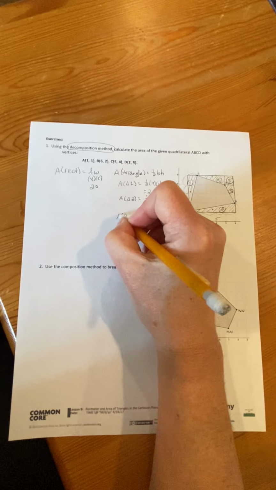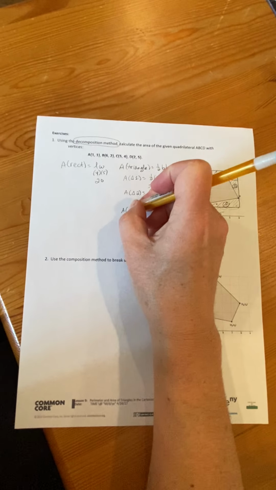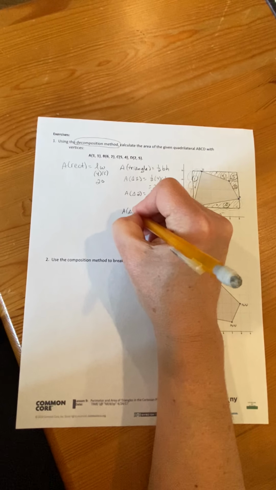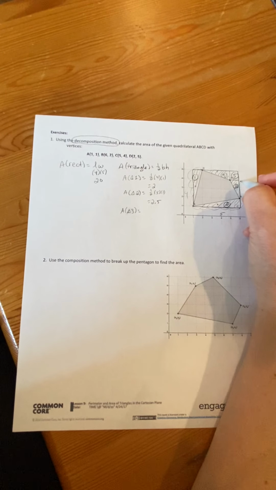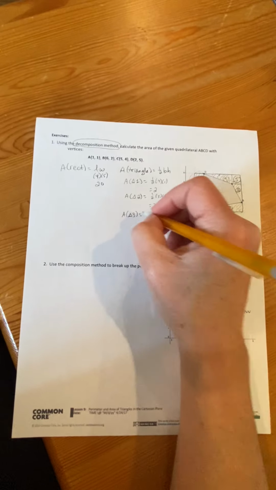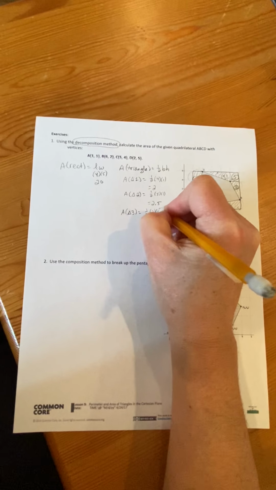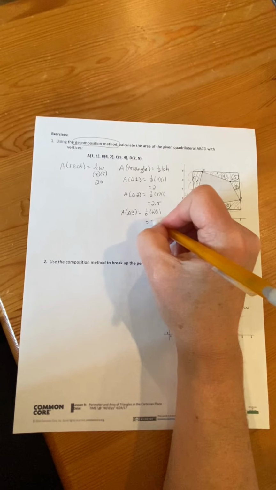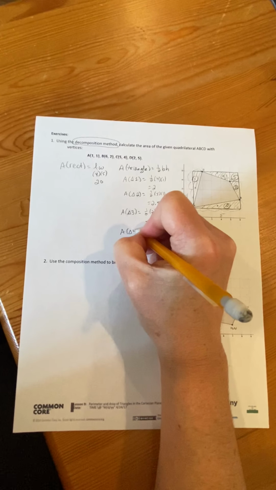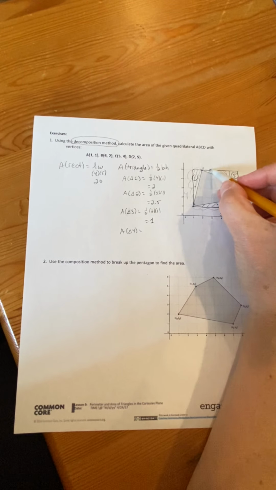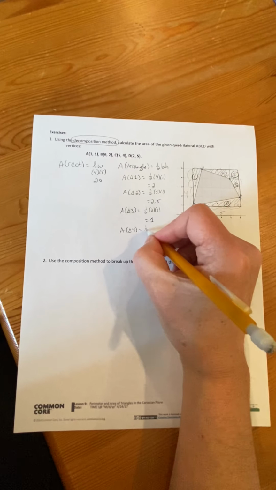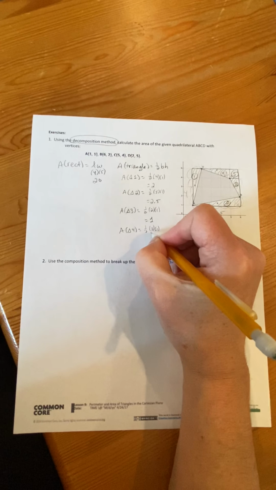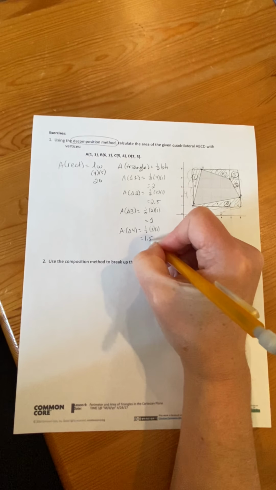And then the area of triangle 3, and that is a 2 by 1. So that is only 1 square unit. The area of triangle 4 is 3 by 1. So that is 1.5 square units.